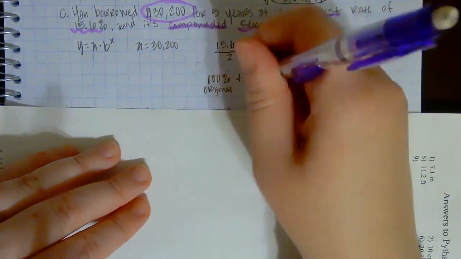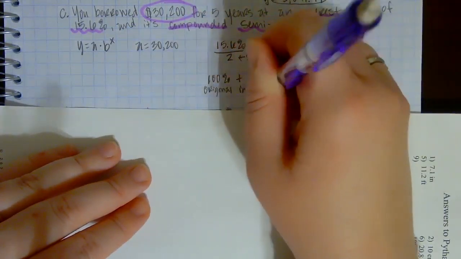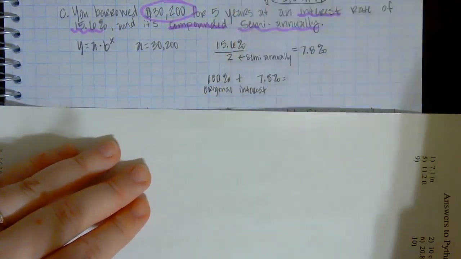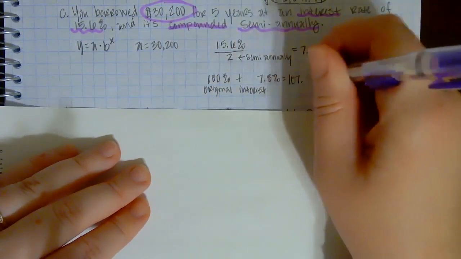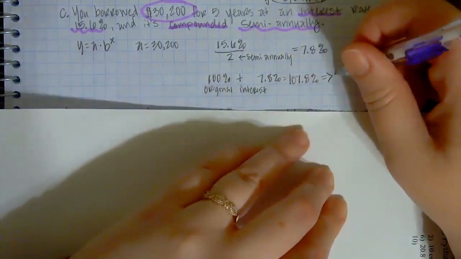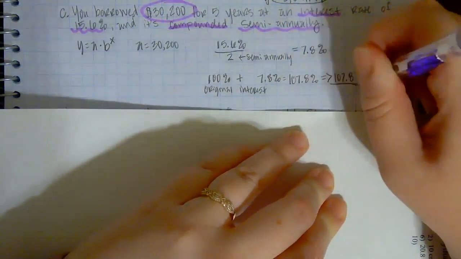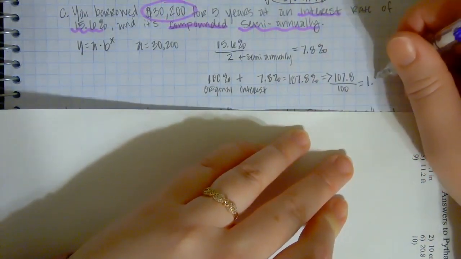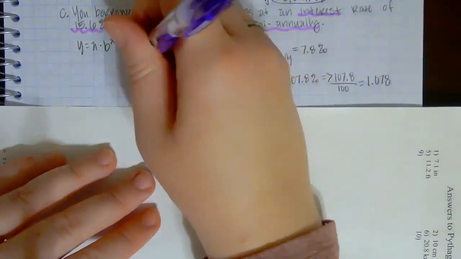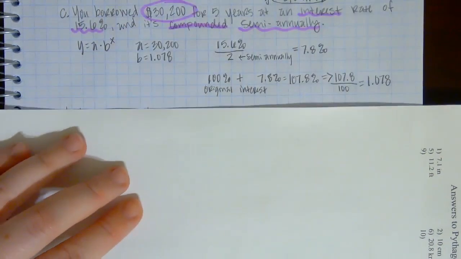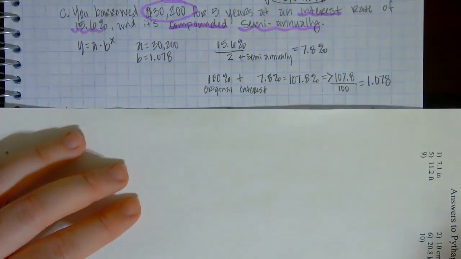And since it's interest, that means it's adding on money that I'm going to have to pay them back, 7.8%. So that gives me 107.8%. And 107.8% means 107.8 out of 100. So when I divide that, I get 1.078 as my multiplier. That's my multiplier there, 1.078.